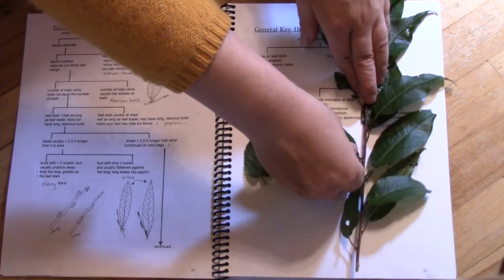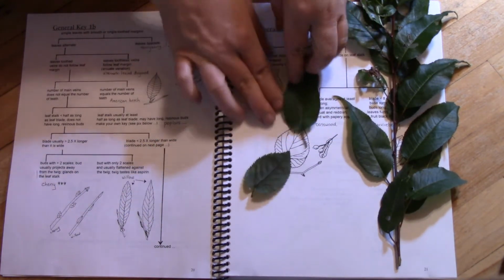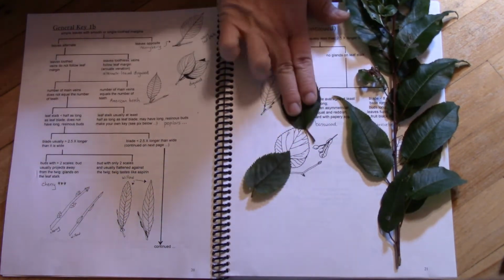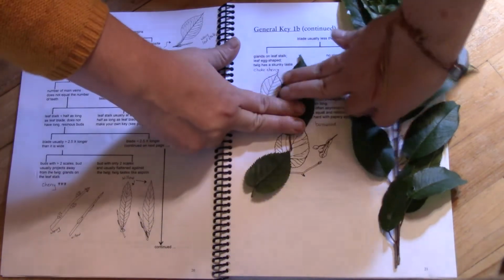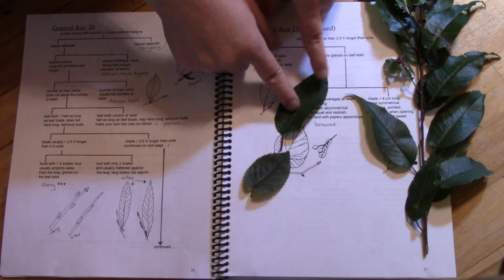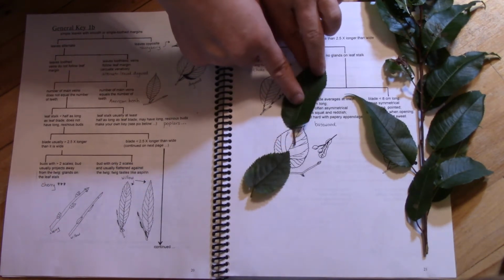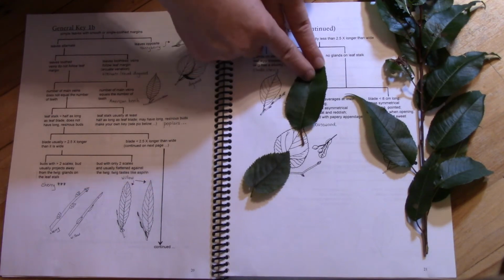If I take one of these leaves and I measure how wide it is, I usually use my fingers. So this is about 2 fingers wide. So it's 1, 2, 3, 4, 5 fingers long. So this is more than 2 times longer than it is wide. In fact, it is like 2.5 times longer than it is wide.